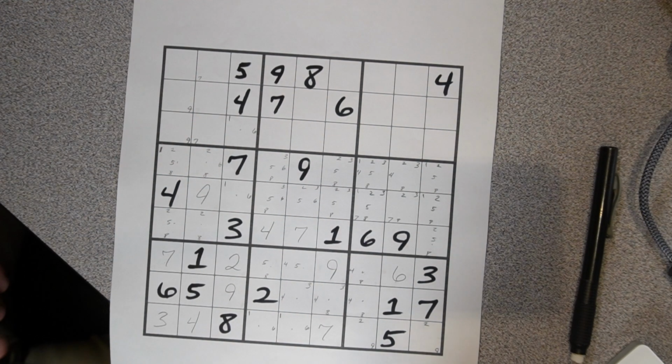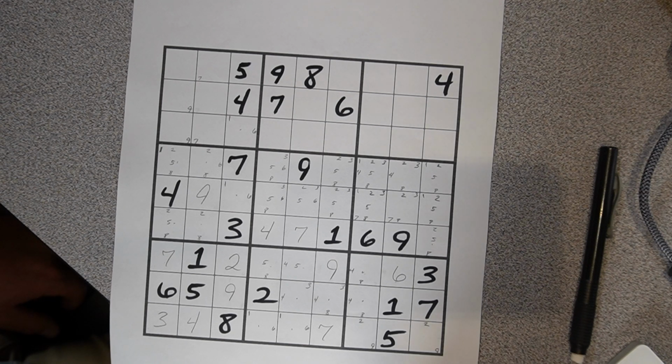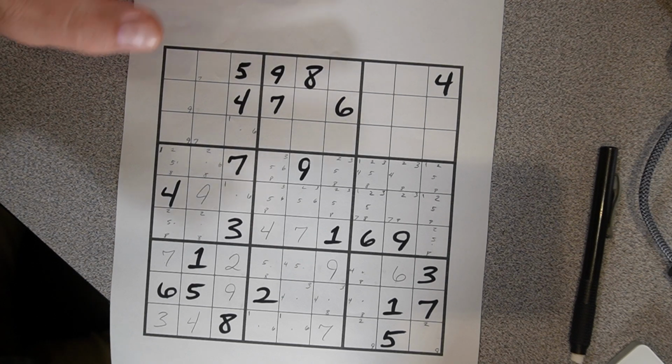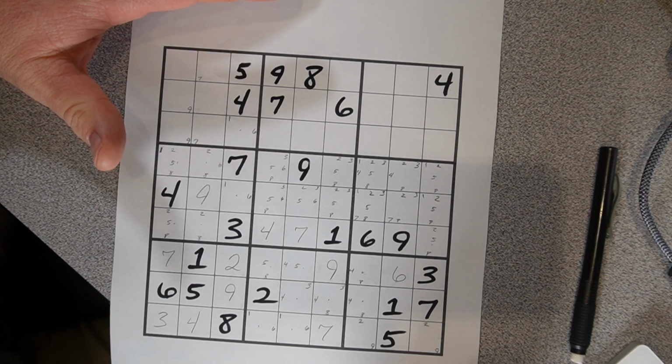5 8 4 5. Okay. Feels like progress. Alright, let's keep going. Let's go back to the top.